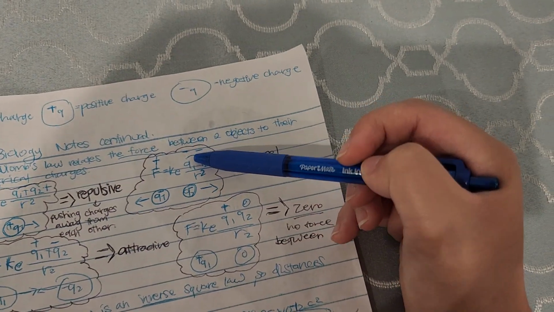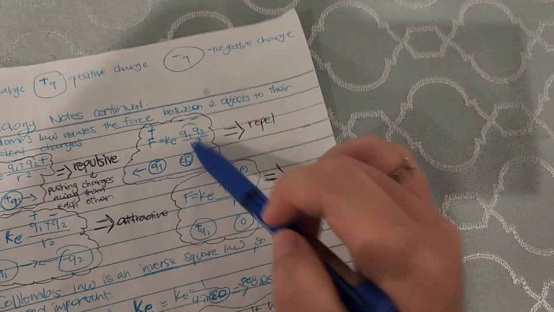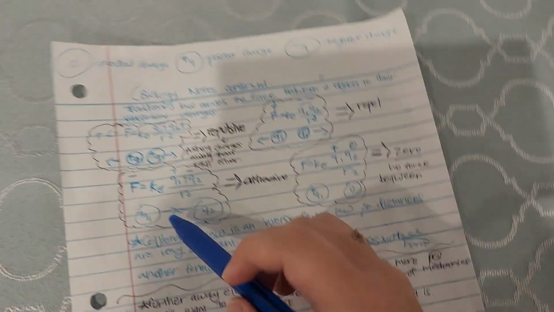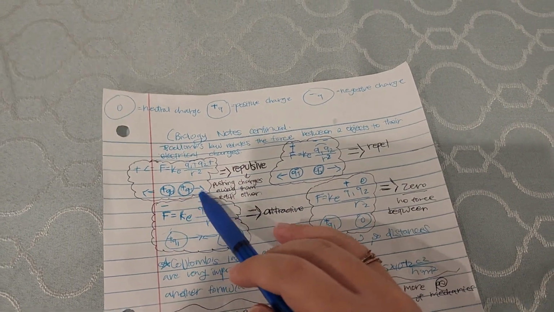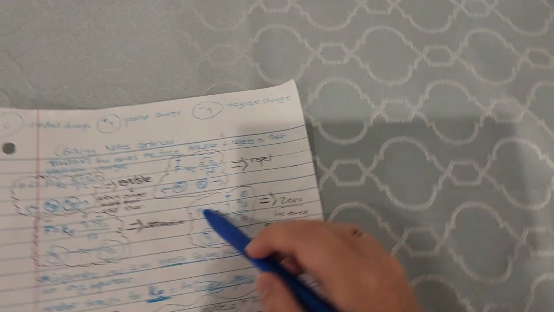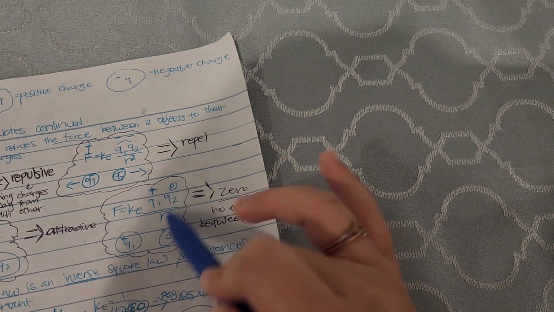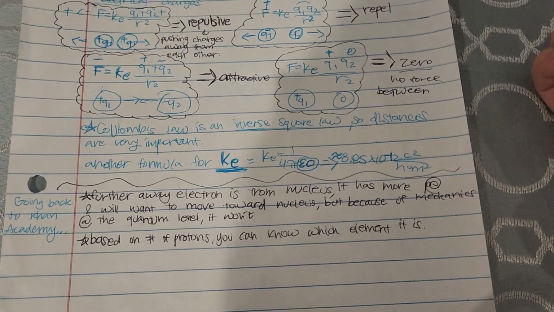Here F is positive, but Q1 and Q2 are negative, so they also repel. Here though, F is negative, one of them is positive and one is negative, so they attract. And then here there is a neutral charge, and they don't do anything. There's no force between them.